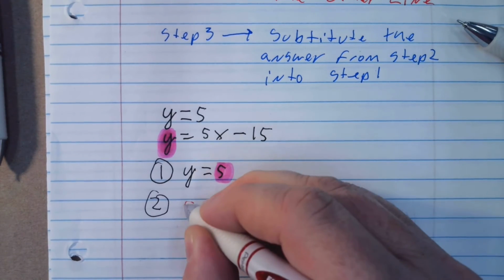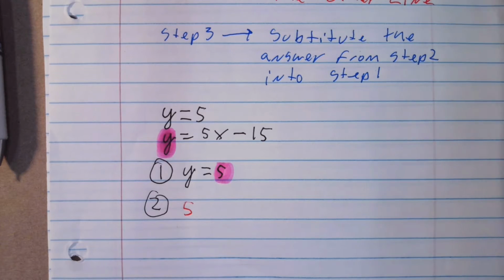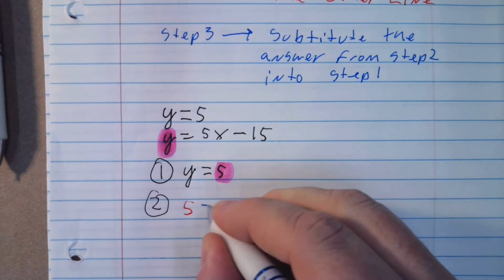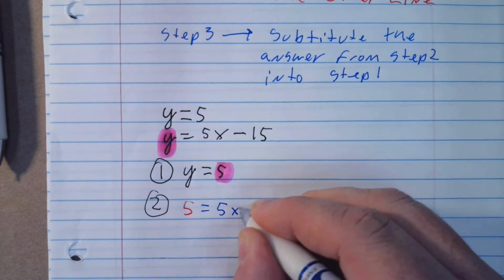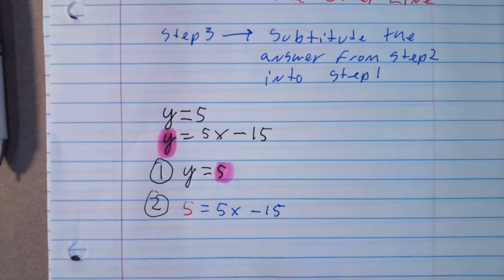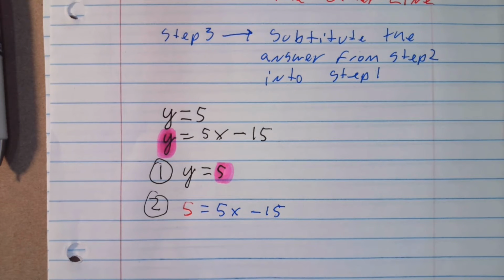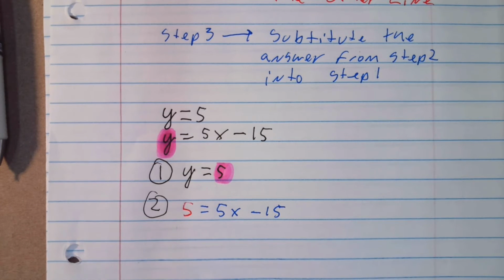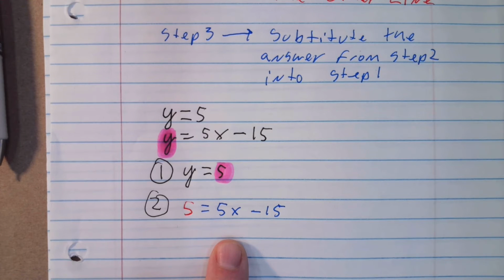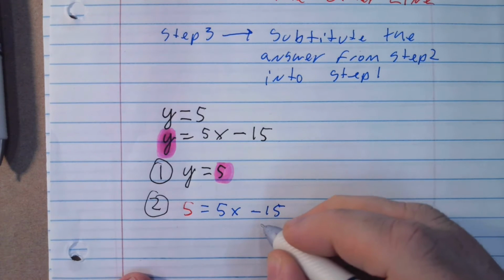Y equals 5 equals 5x minus 15. Okay, now what do you think I need to do? Can we solve for x? Sure, why not? It should be something we can do.